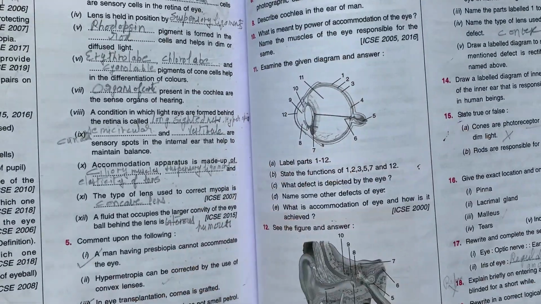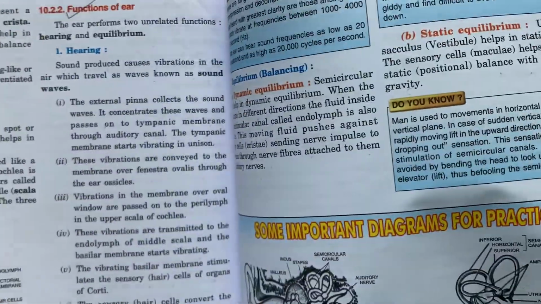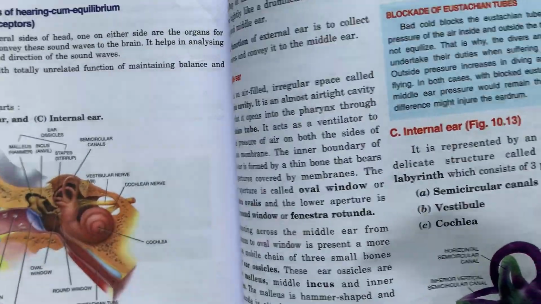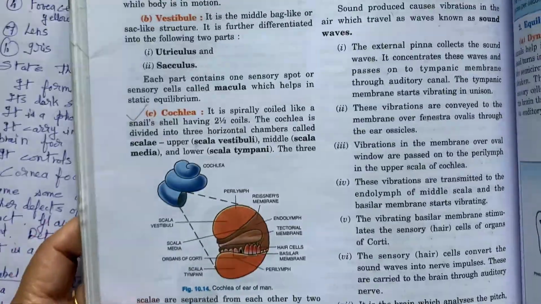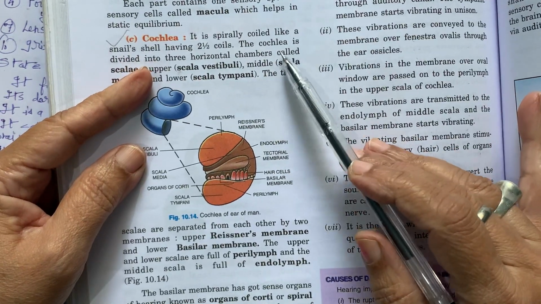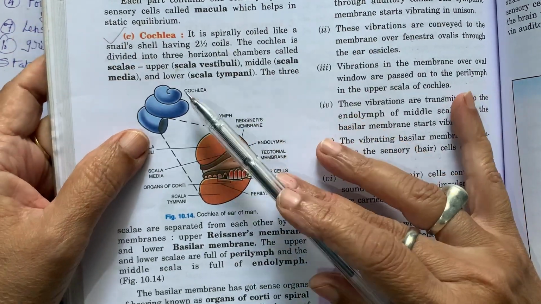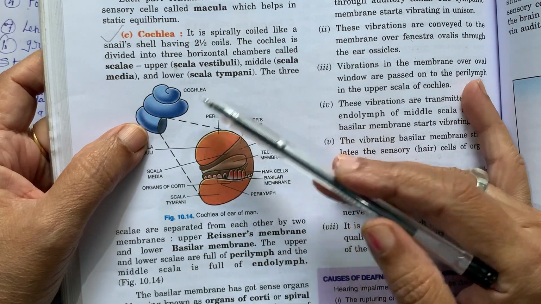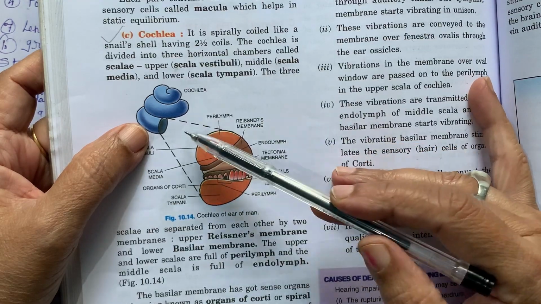Describe the cochlea in the ear of man. When we ask to describe the cochlea in the ear of man, here you can see the cochlea. It is a spirally coiled, snail-like structure. It has 2.5 coils. You see, 1, 2, and a half. It is divided into 3 horizontal chambers.